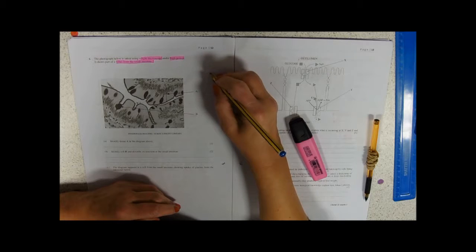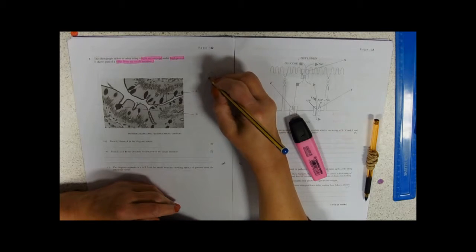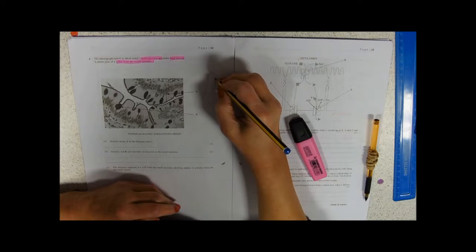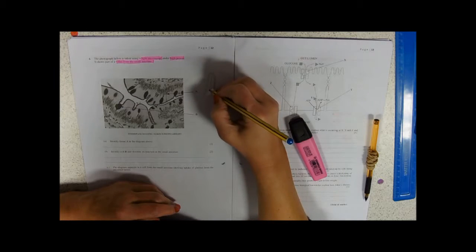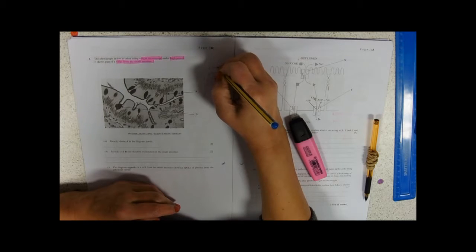It looks like that. It's got a layer of epithelium cells, and every so often a little goblet cell. In the middle we've got a lacteal and capillaries, and here we've got the lumen.